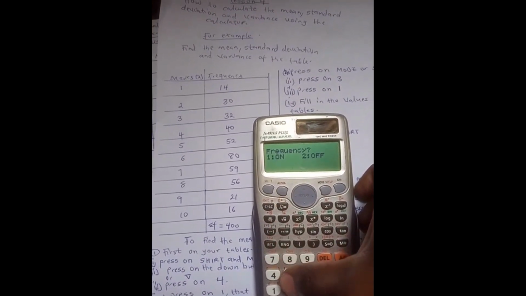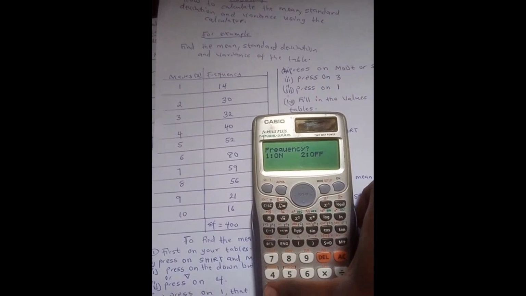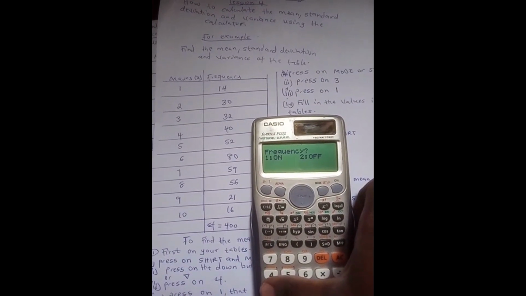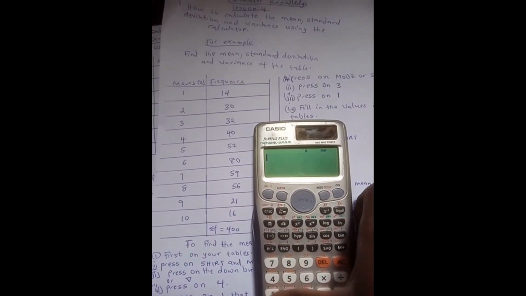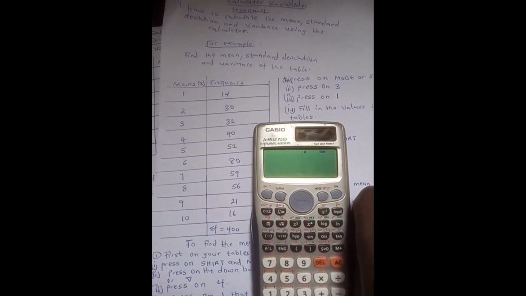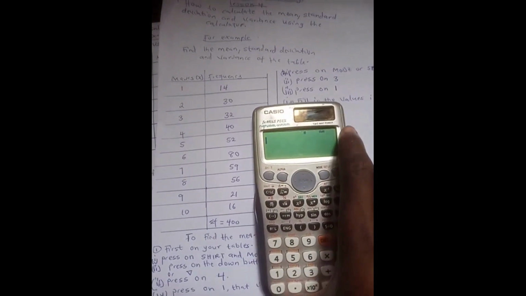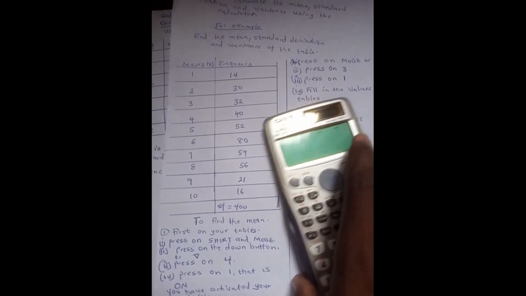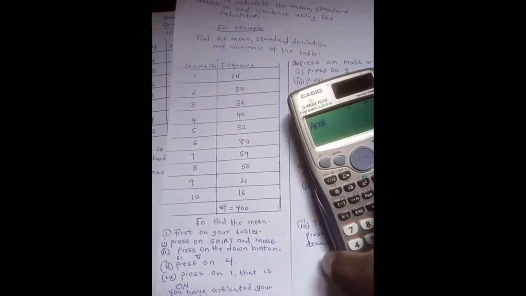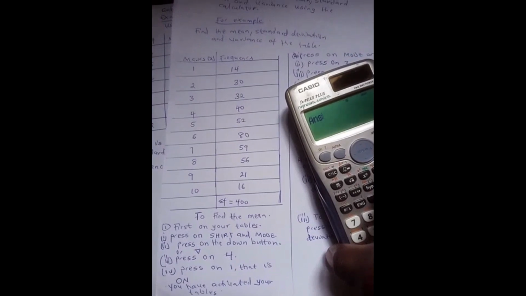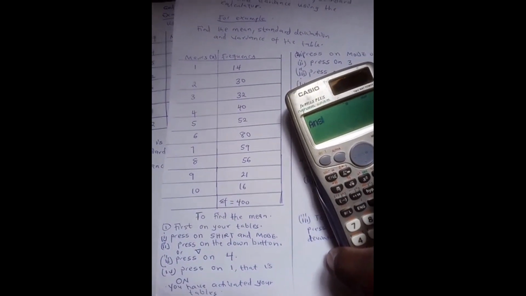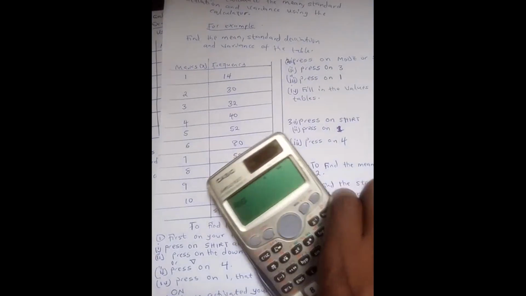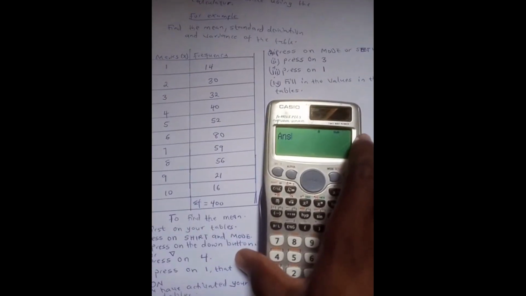Then they ask us whether we want to turn on our frequency, and that is what we are here for. We want to turn on our frequency, so press on 1. So that means our table is being activated. We've already turned on our table, so it's allowed for us to go to the next step.